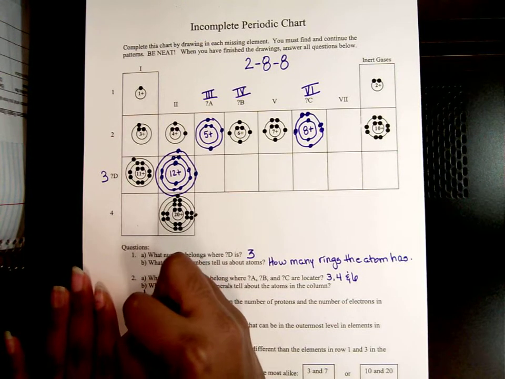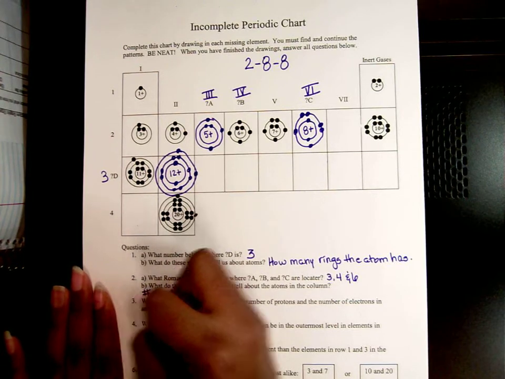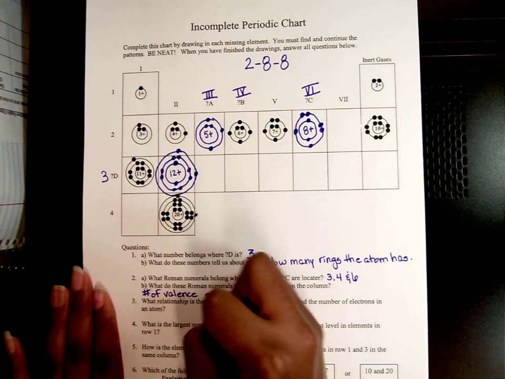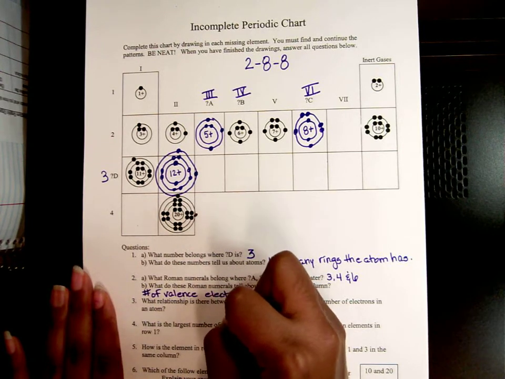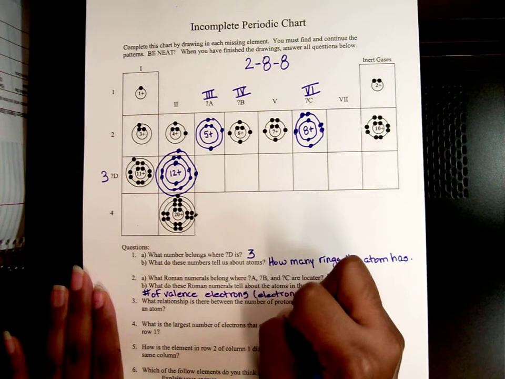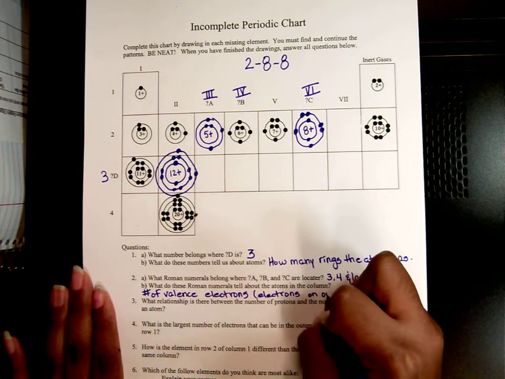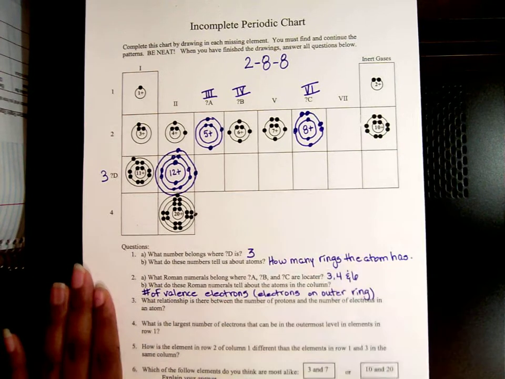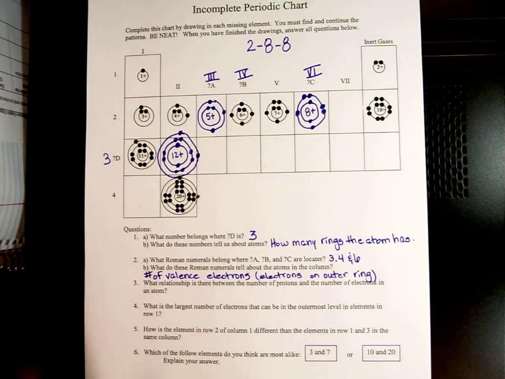So we're going to put the number of valence electrons, which are electrons on the outer ring. Valence is V-A-L-E-N-C-E.